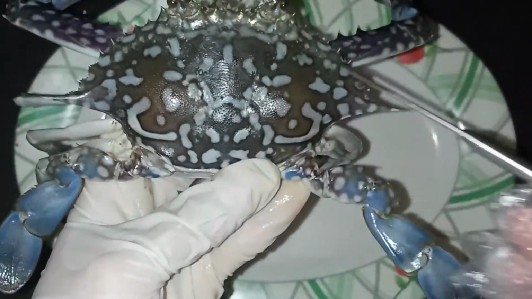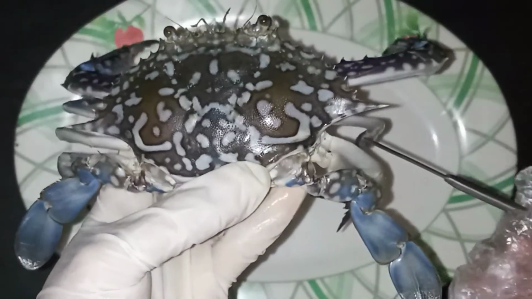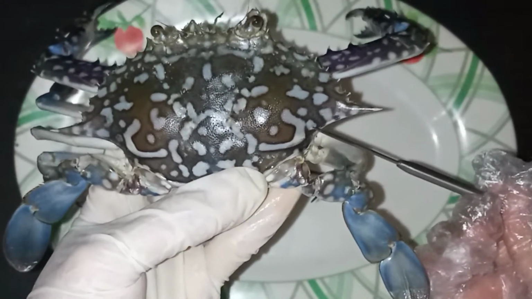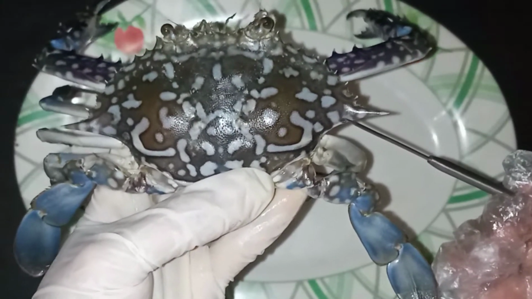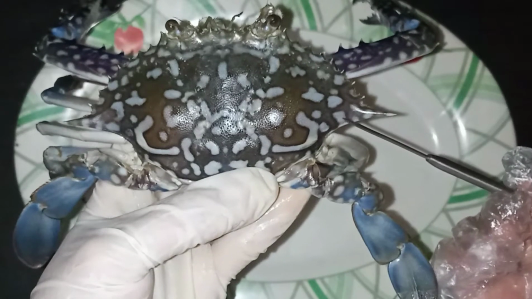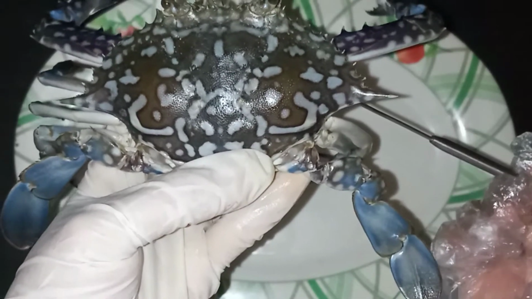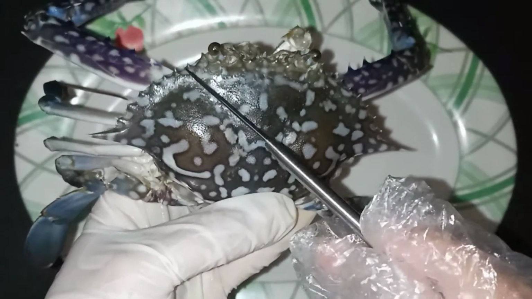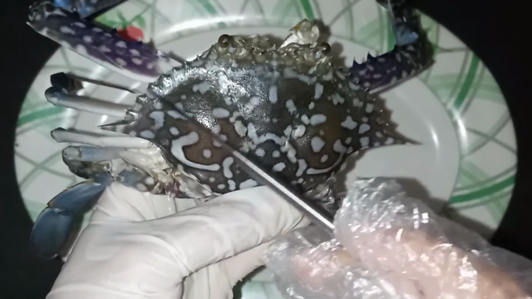These paired points on the widest outside edges of the carapace are called the lateral spines. While these eight small spines are called the anterolateral teeth.